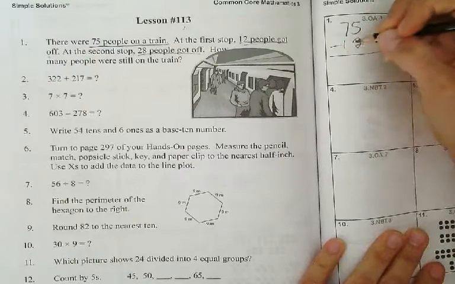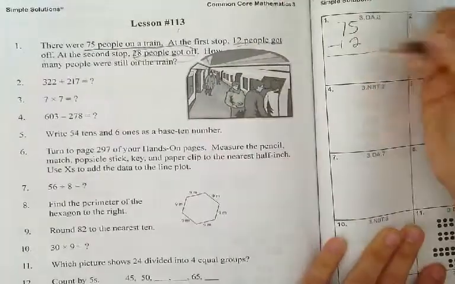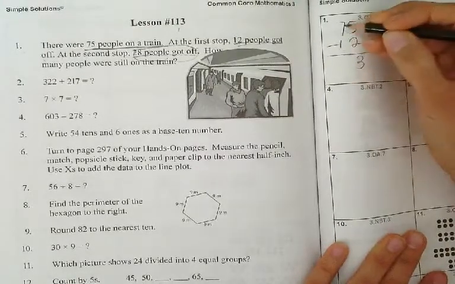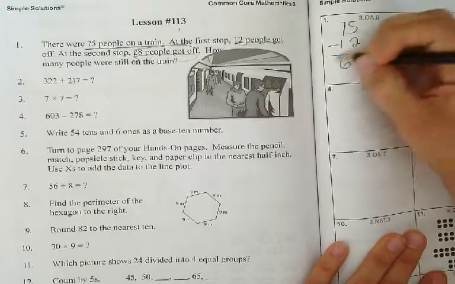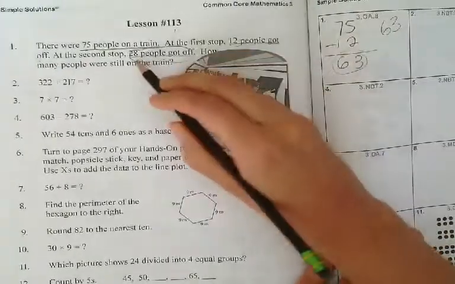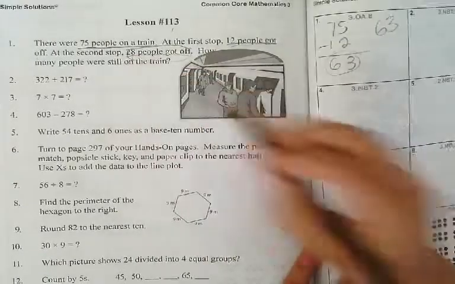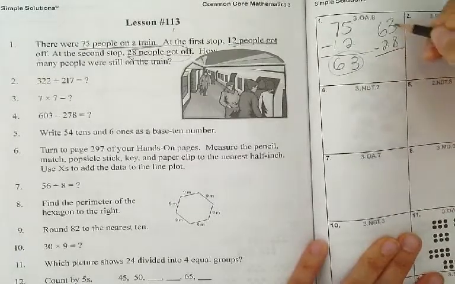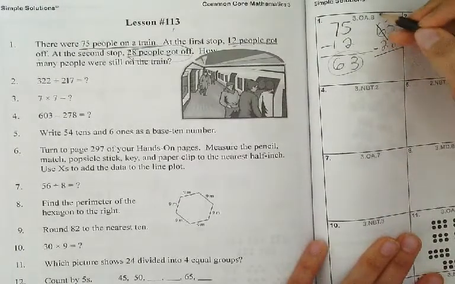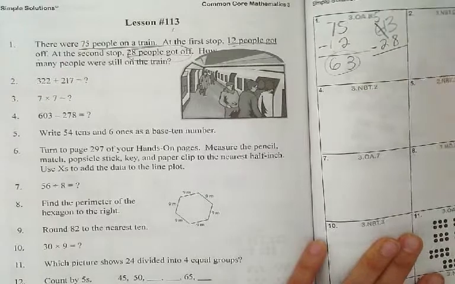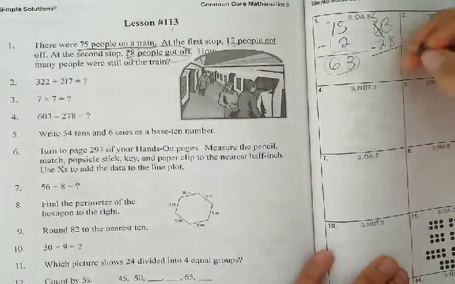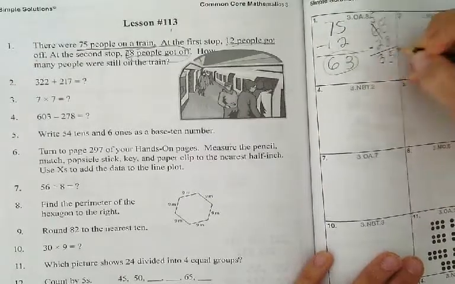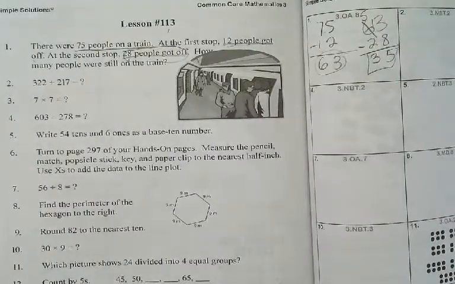I start with 12, and then I would take away 28. So 75 take away 12: 5 take away 2 is 3, and 7 take away 1 is 6. So now I have 63, but I'm not done yet because I need to take away 28 people, because at the second stop 28 people got off. It's 28. I can't do this. I need to borrow. This becomes a 5. This is now 13, take away 8: 8, 9, 10, 11, 12, 13. Should be 5. 5 take away 2 is 3. So this would be my answer. 35 people were still on the train.